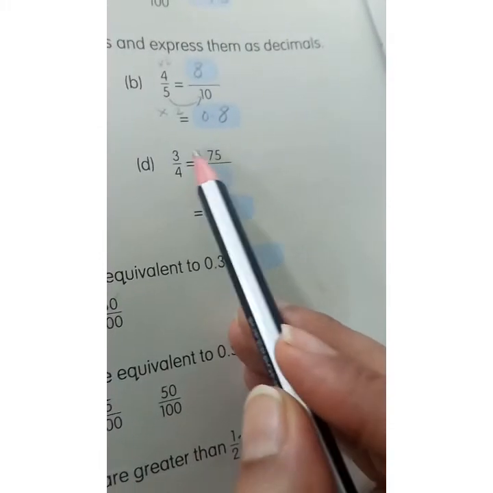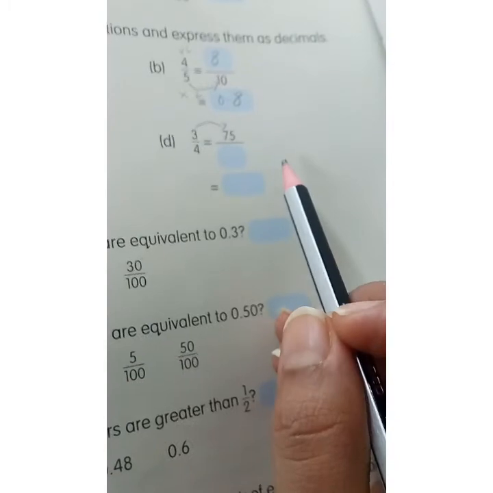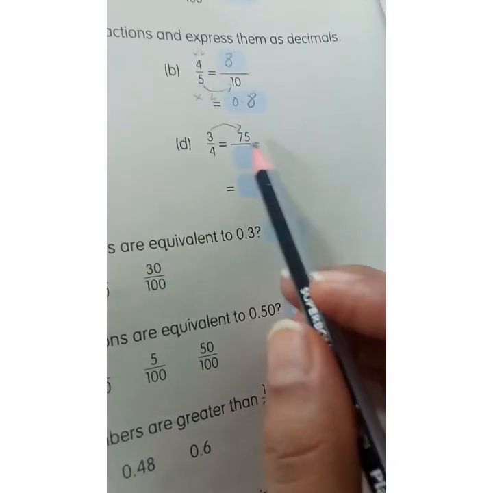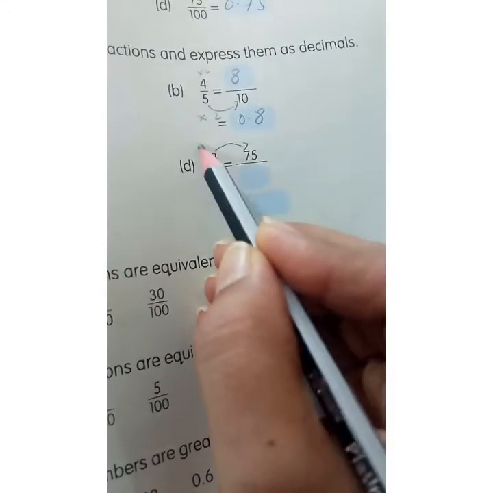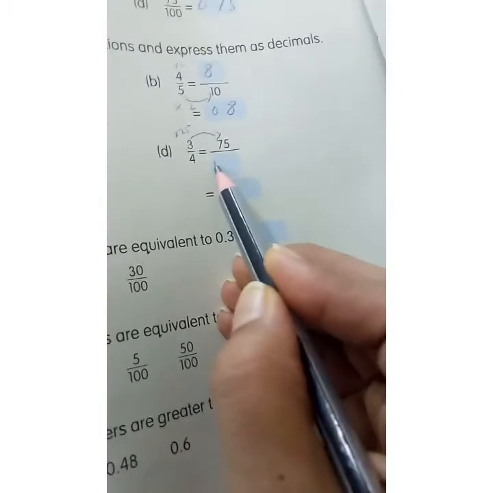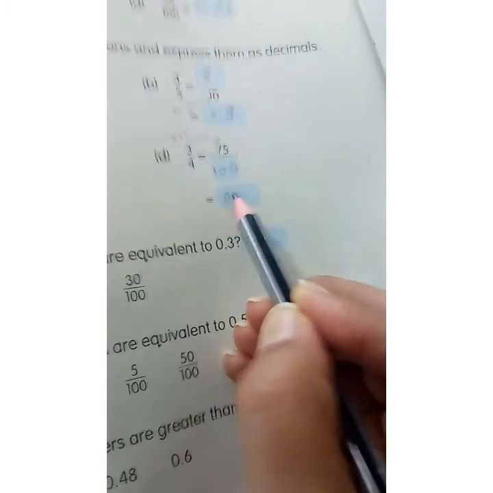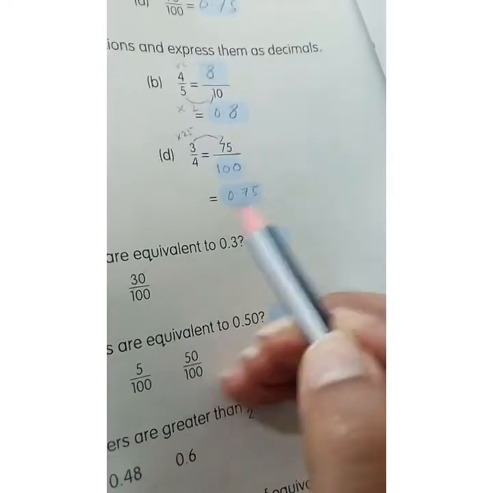0.25. This one, 3 times what gives us 75? It will also be times 25. So 4 times 25 will be 100. So this is 75 hundredths, 0.75.